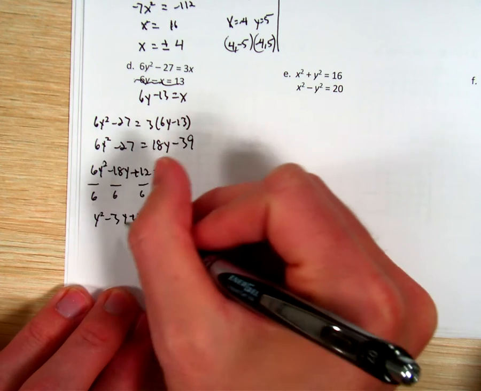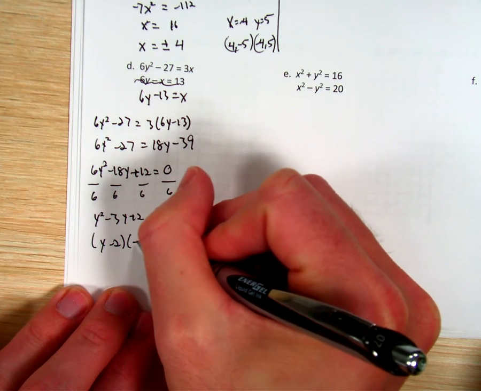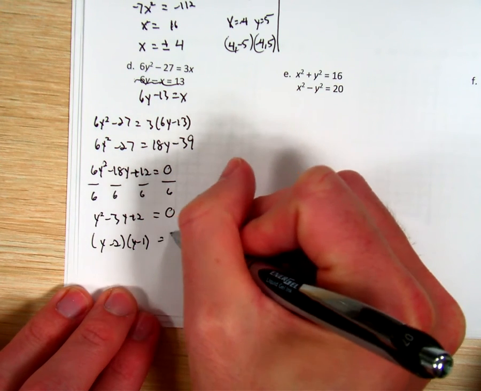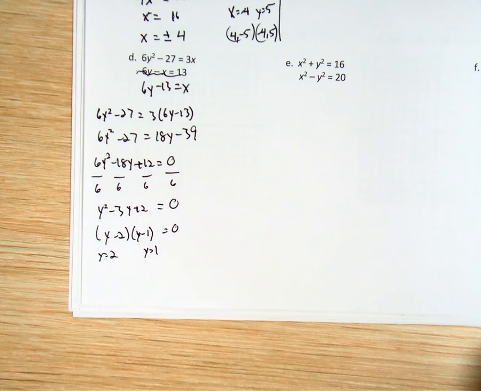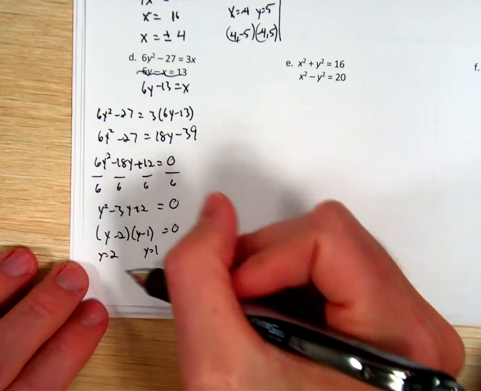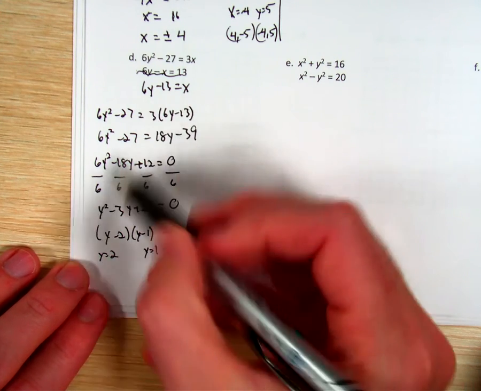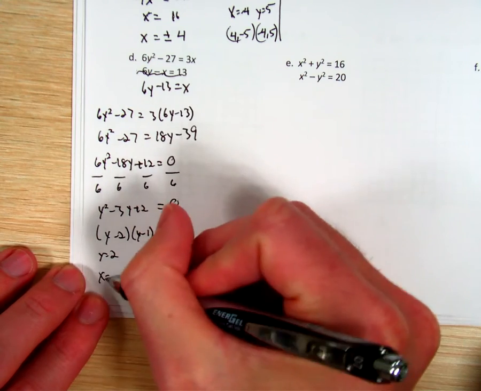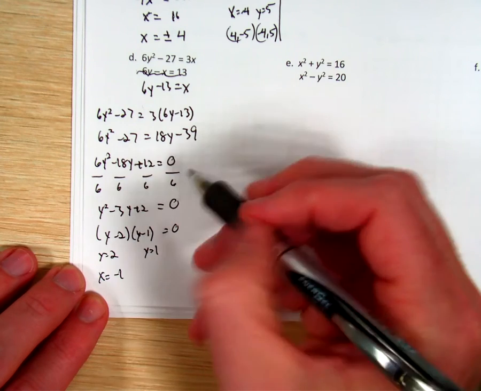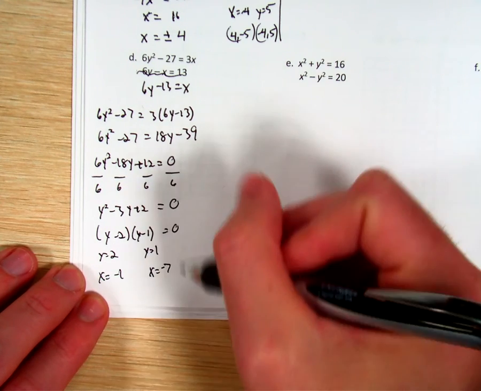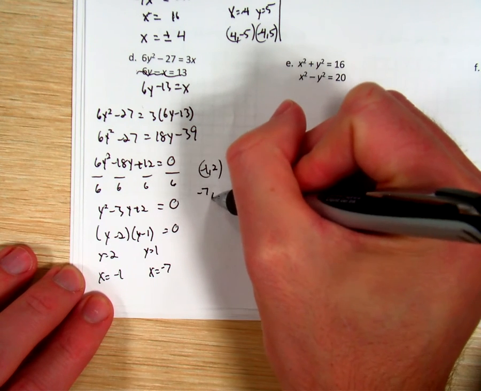All right. Now what multiplies to 2 and adds to negative 3? Negative 2 and negative 1, which means my y's are 2 and 1. Okay, now if I put those in up here, what would my x be? We still have this equation for x. X equals 6 times y minus 13, so if I put 2 up there, 2 times 6 is going to be 12, minus 13 is negative 1. If I put 1 up there, I'll get negative 7. So my answers will be negative 1, comma 2, and negative 7, comma 1.